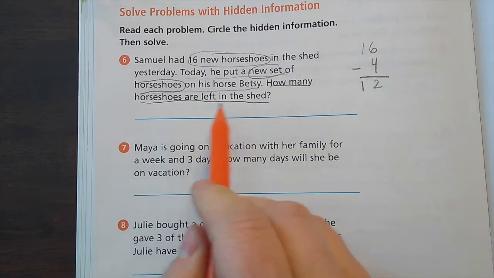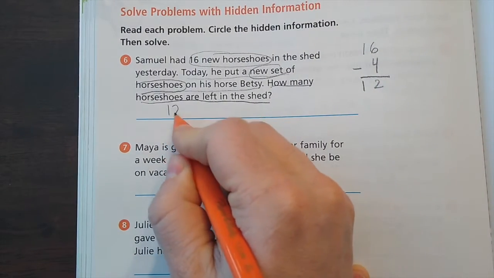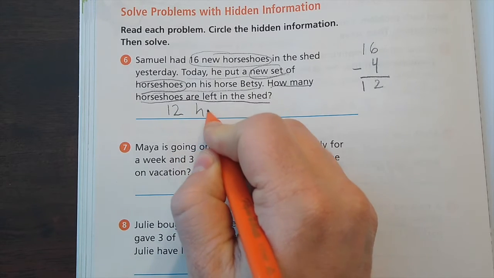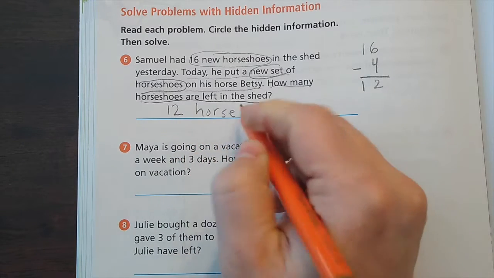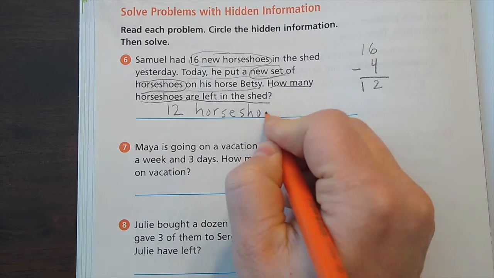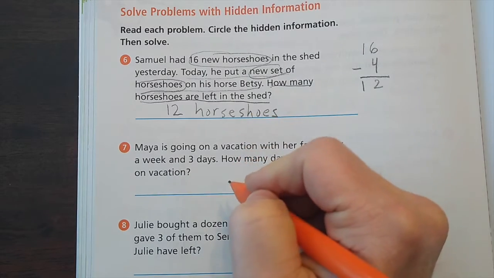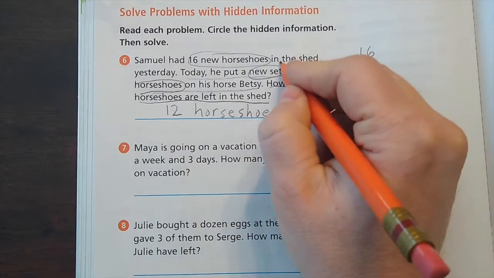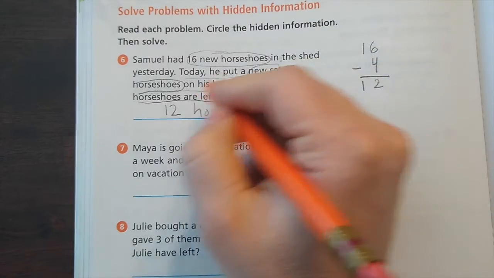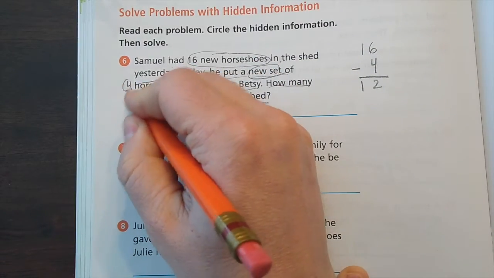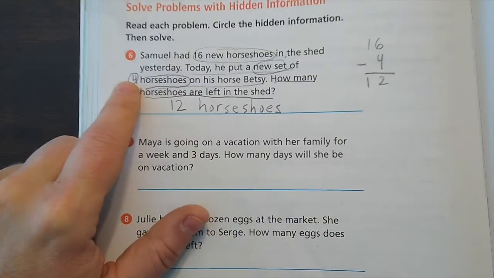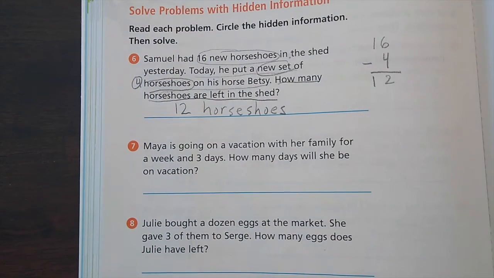So how many horseshoes are left in the shed? There are 12 horseshoes. And I'm just going to put 4 here for our other number because this is our missing information because his horse has 4 legs, hopefully.